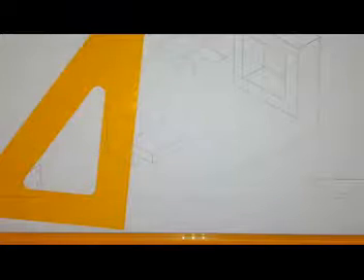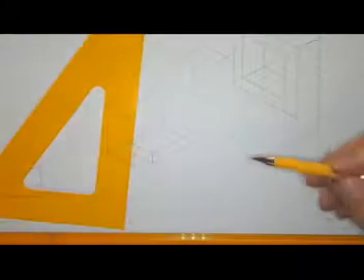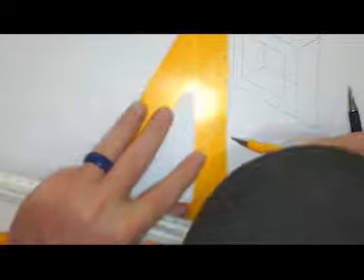Earlier on we spoke about a measurement that was 8. I'm going to quickly go and show you where we're going to use that 8. Okay? That 8 is where it goes inside here. Okay?